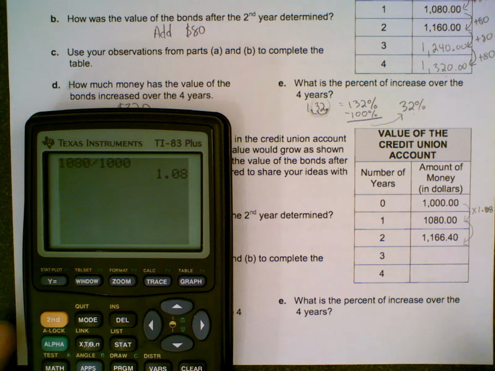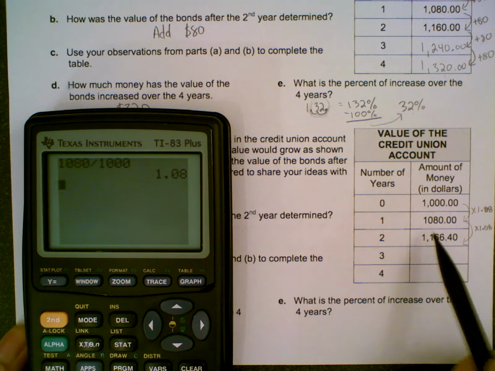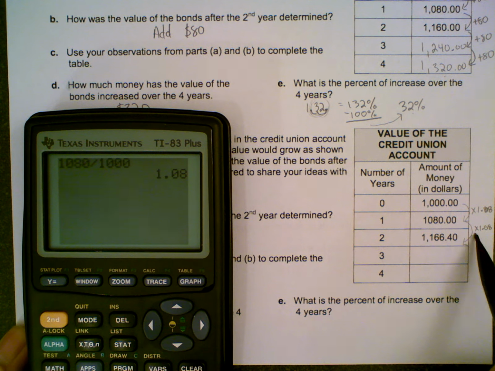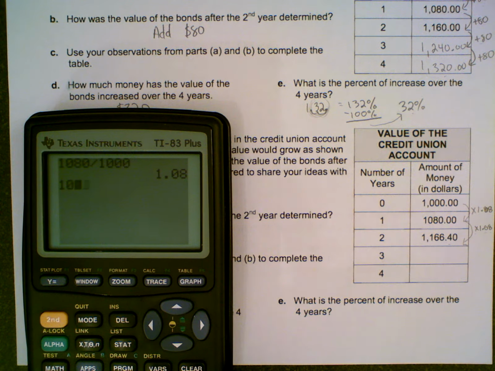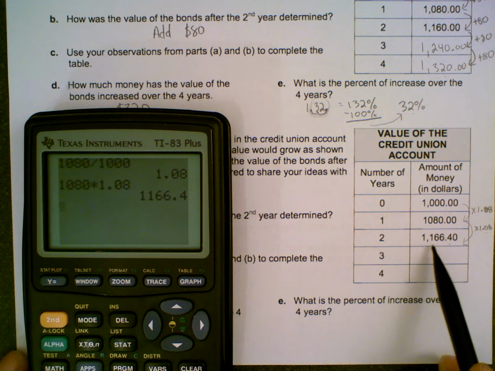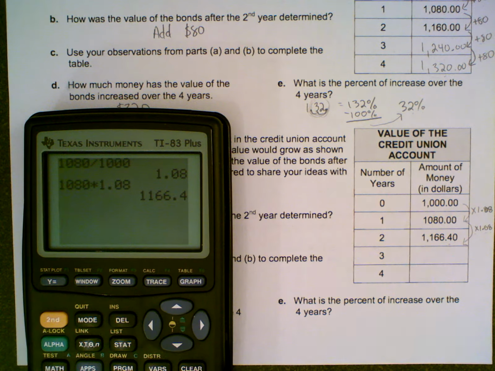And if that holds true, then I should be able to take 1,080, multiply it by 1.08, and get this number. So let's see if that works. 1,080 times 1.08, and I get 1,166.40. So that is true. That is my pattern for this equation.